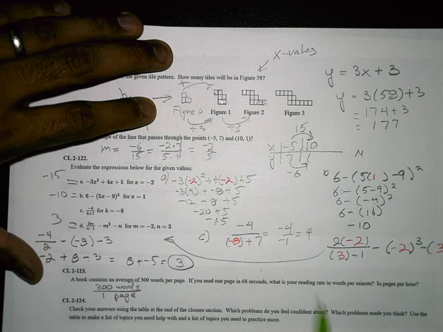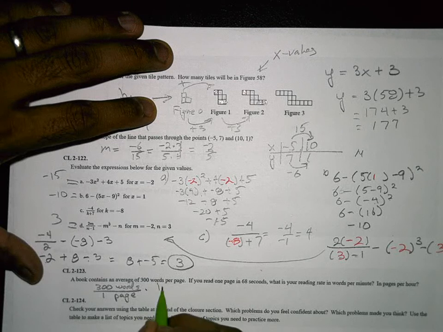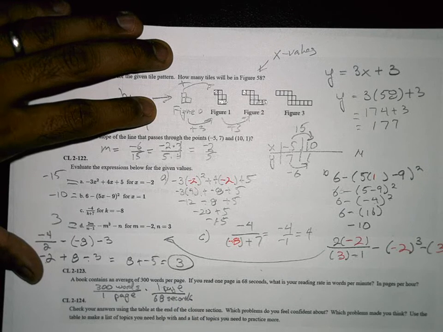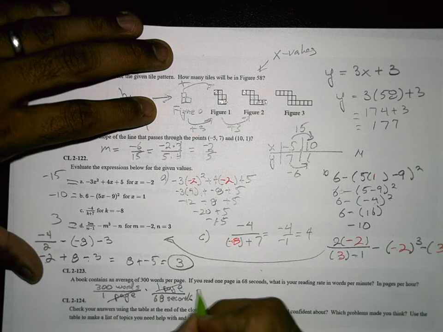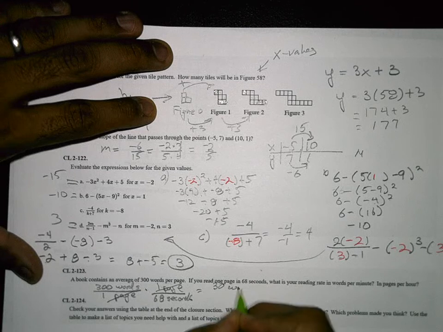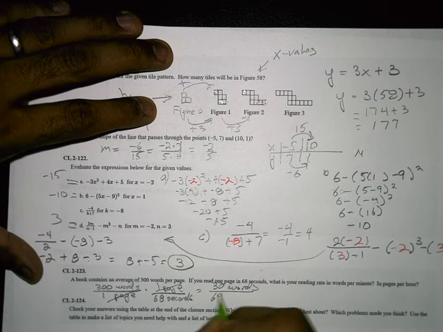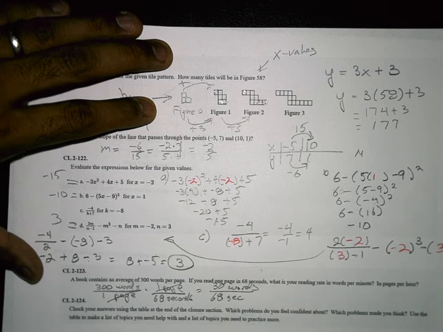So we want to figure out, we want to turn this into minutes. So what we know here is one page is equal to 68 seconds. Okay? One page is equal to 68 seconds. So here, the page is reduced to 1, and I get 300 words in 68 seconds. Okay? That's my first part.